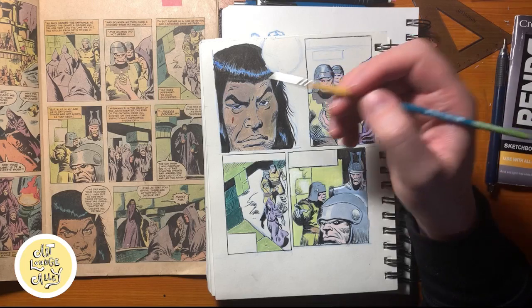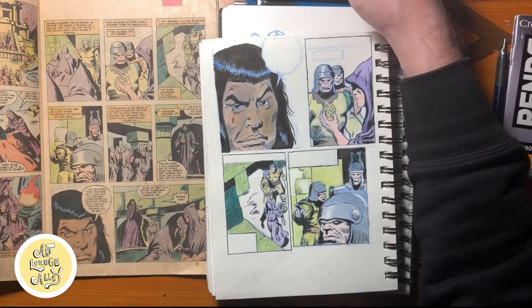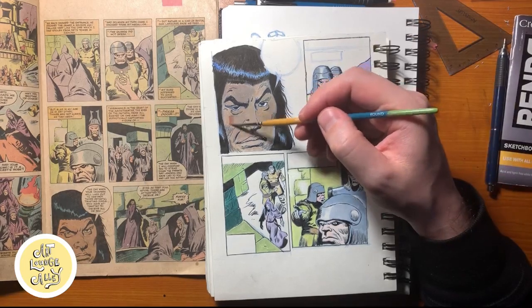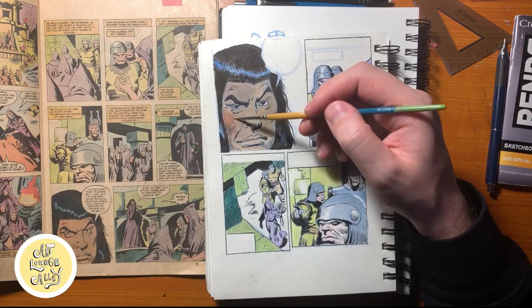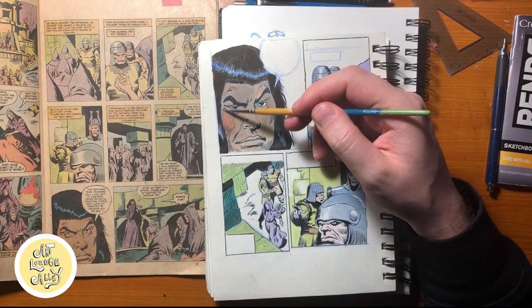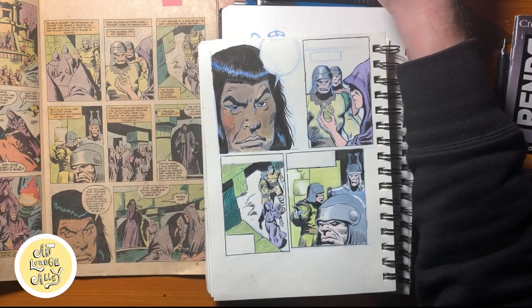Too brown. Let's see if we water it down a little bit. Say maybe a little yellow.